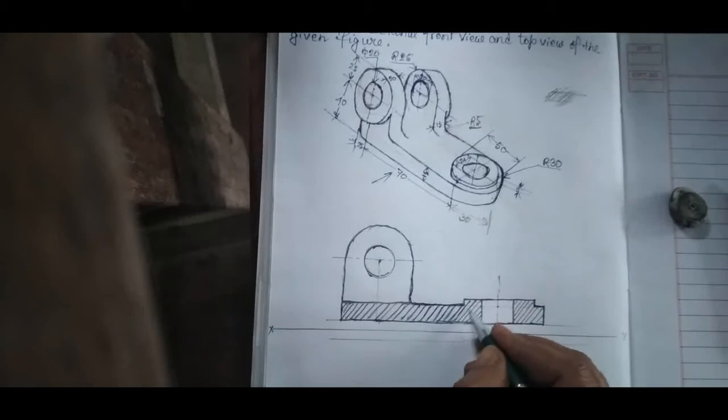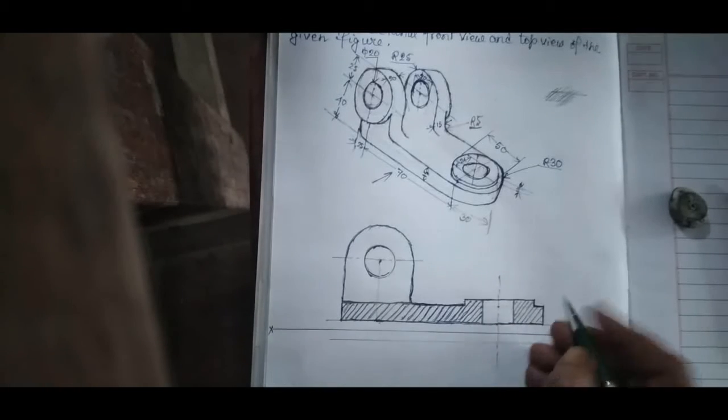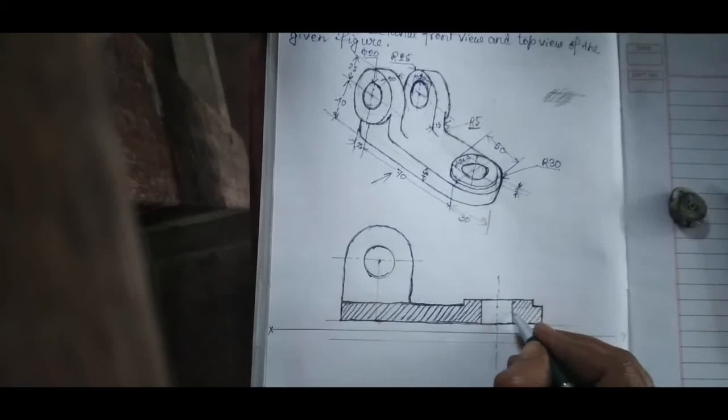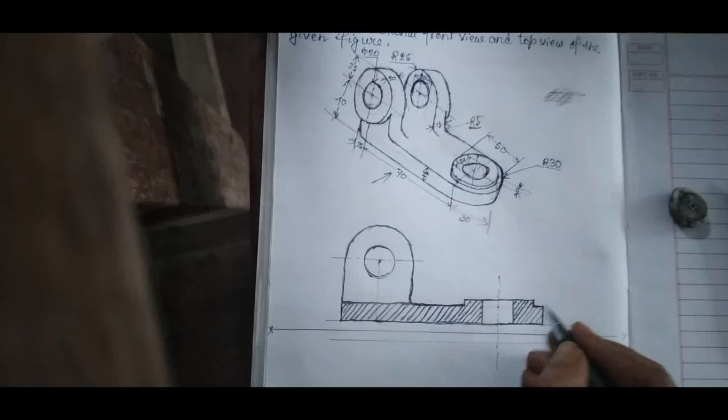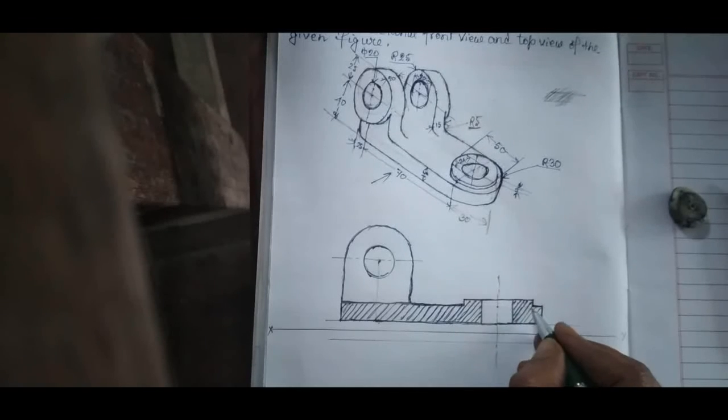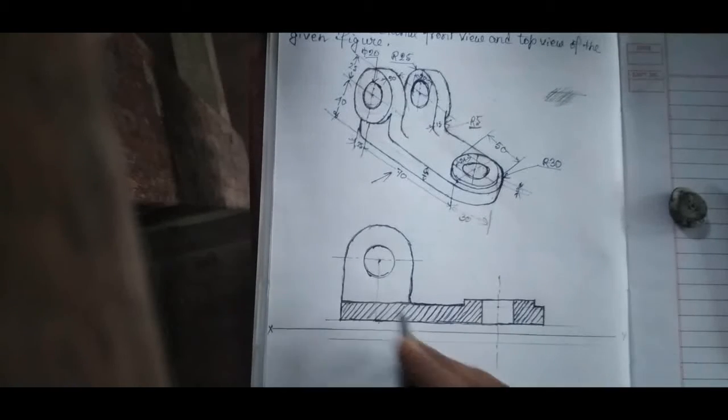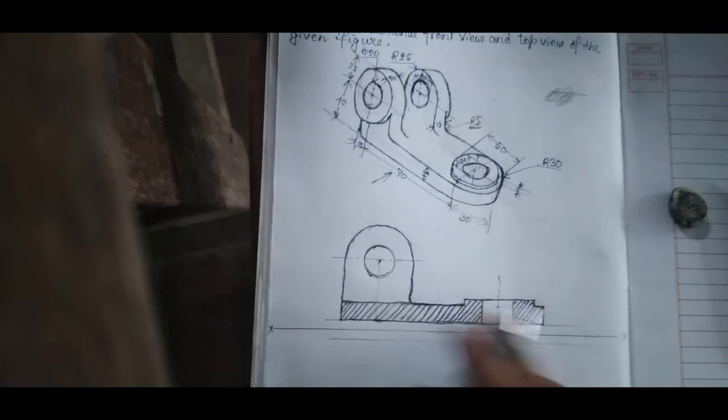So this is very important. This is not this particular drawing, but this type of drawing is very important. Sectional view is called sectional because after cutting the portion, whatever we see of the object is our sectional view, and this is the cutting portion of this section.